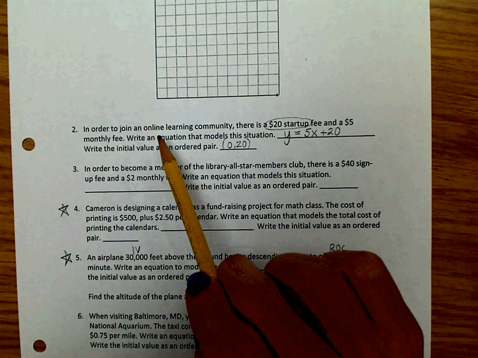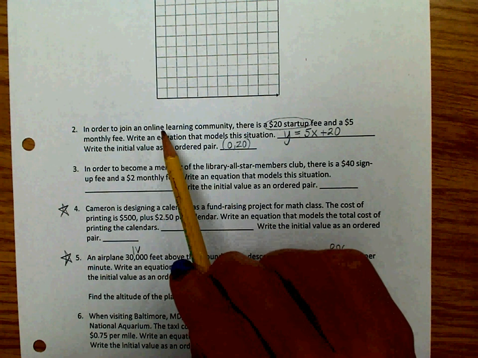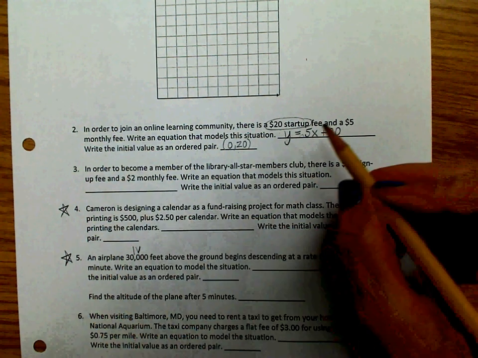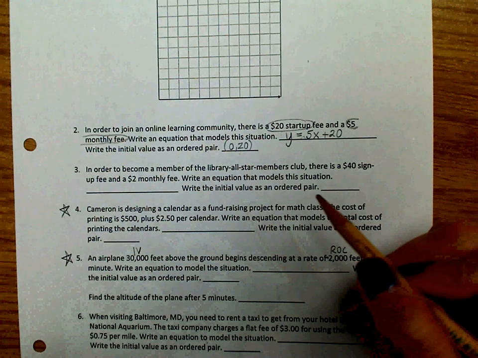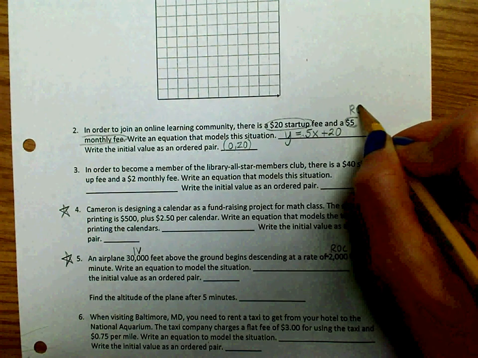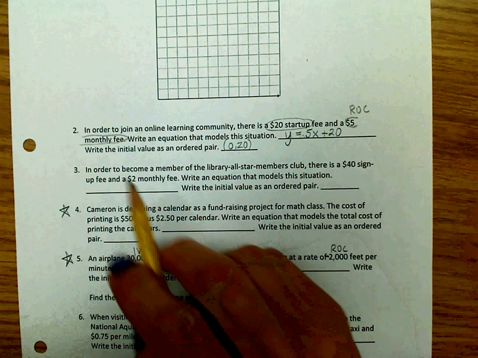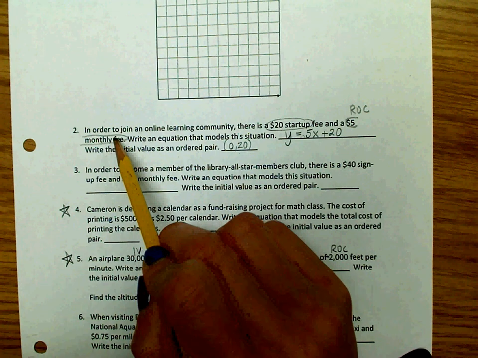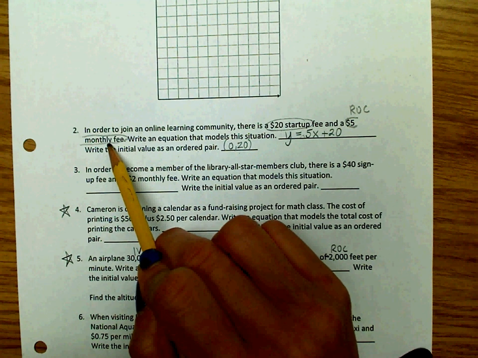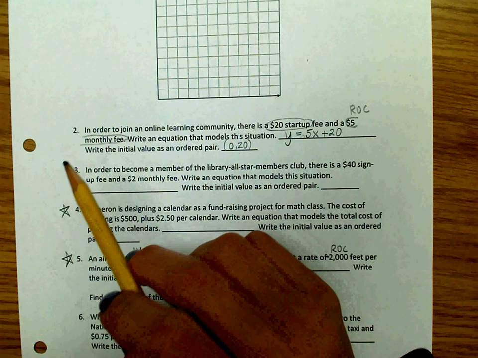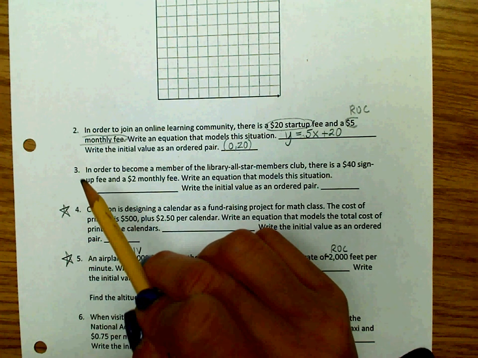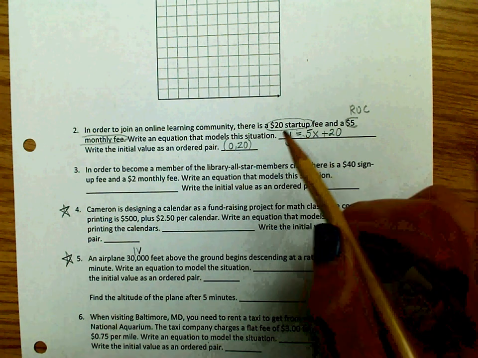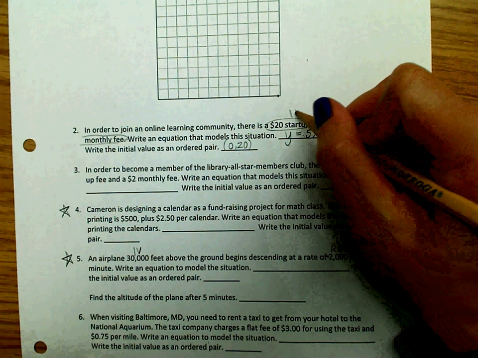It says in this particular one, number 2, in order to join an online learning community, there is a $20 startup fee and a $5 monthly fee. Okay, so based on this, which one is your rate of change? Remember that rate of change is anything that repeats. So for example, when you see monthly, that means every month you have to pay $5. So words like every month or monthly or daily or weekly or per month. Whenever you see words like that, that's something that is repeating and that has to be added or subtracted every month. Whereas this one, the $20 startup fee, is a one-time value. So this is the initial value, okay?